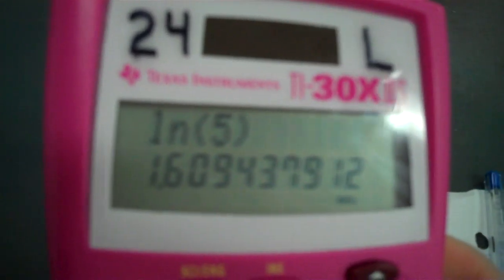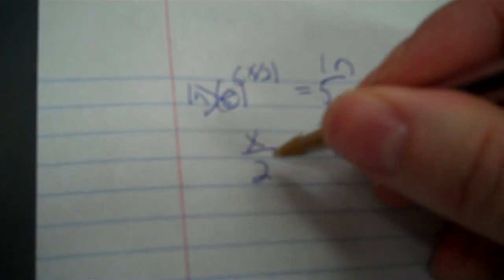Okay, next one. e to the x divided by 2 power equals 5. Okay, you ready for the ln, because you don't have any operations outside the e and the power. So ln, I have x divided by 2. And I find what ln of 5 is, 1.61. Then I times 2. 3.22.